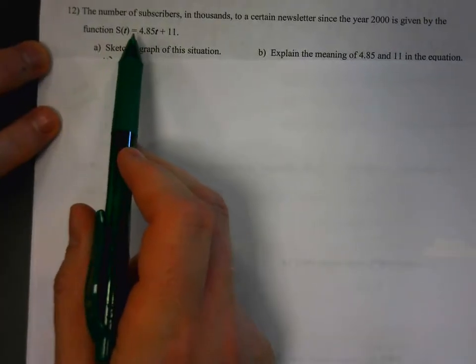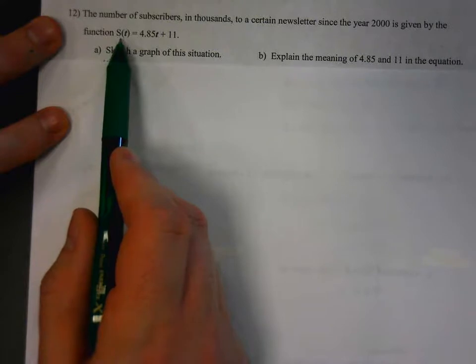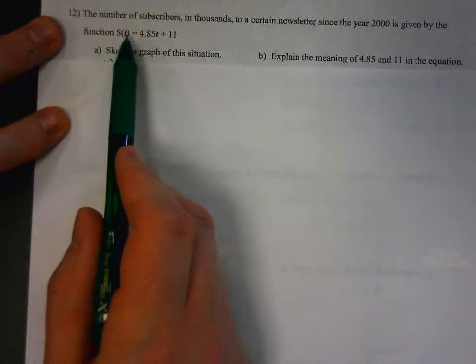Okay, in this video, we're going to look at functions with word problems. Looking at number 12, the number of subscribers in thousands to a certain newsletter since the year 2000 is given by the function s of t equals 4.85t plus 11. So really the only new thing here is using s of t function notation rather than just saying s equals. We're using s of t.